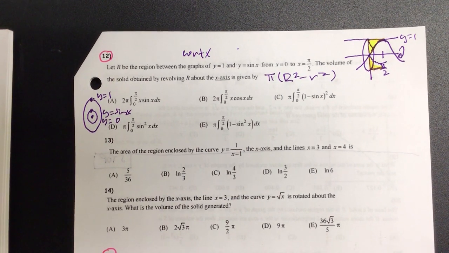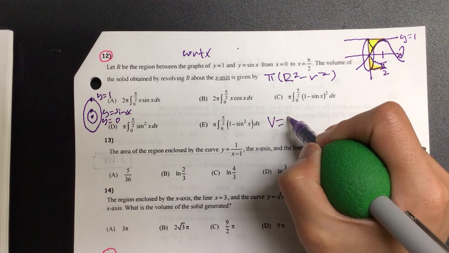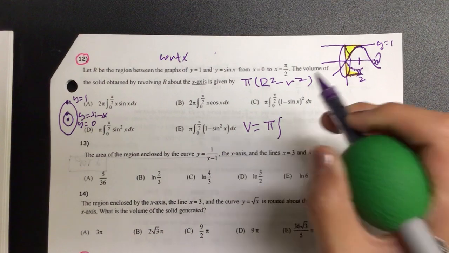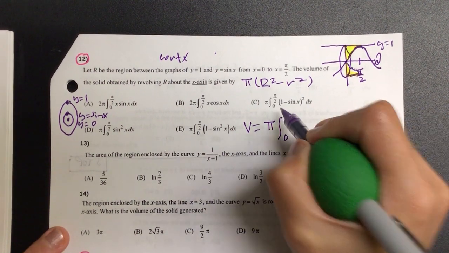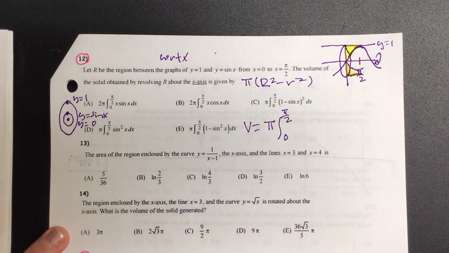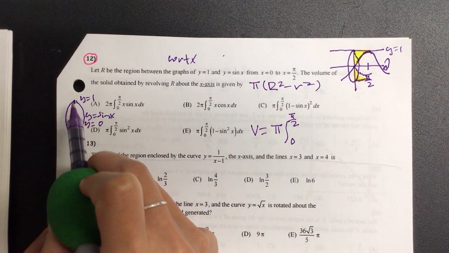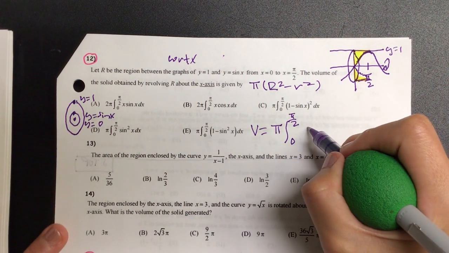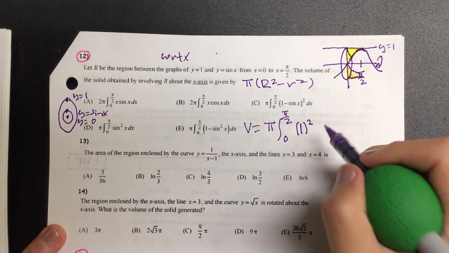Since we're looking at this, let's go ahead and write out the formula behind it. Pi is going to be kicked out, the integral from what to what? 0 to pi over 2, very good. And we're looking at the big R. It is 1 minus 0. Do I care about the 0? Just going to write 1. And it's all squared, although that really doesn't matter either.